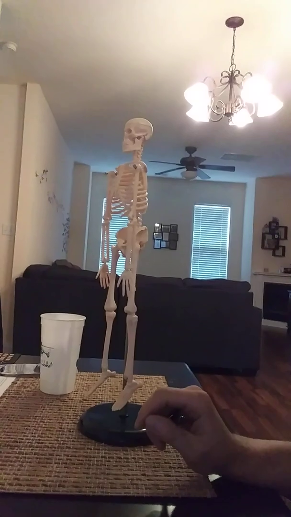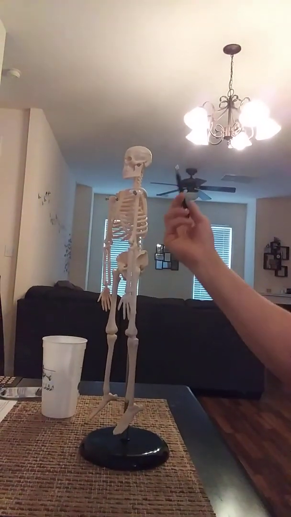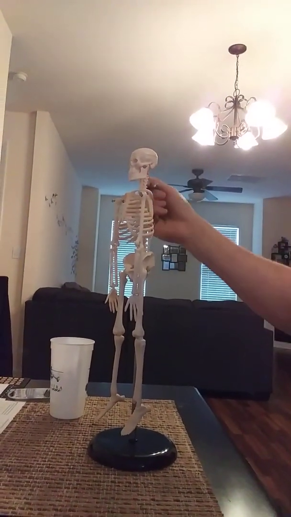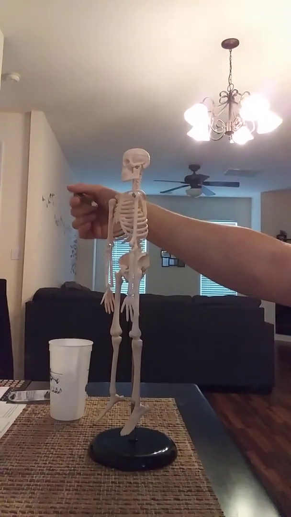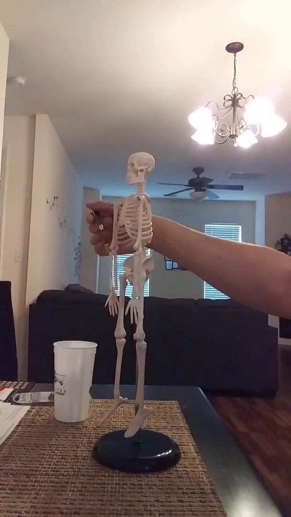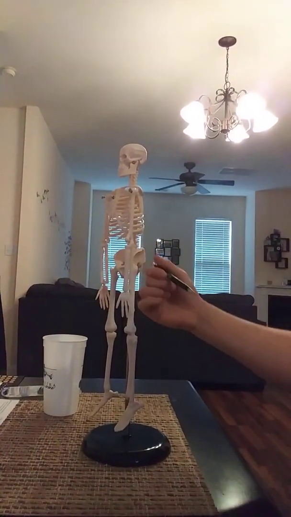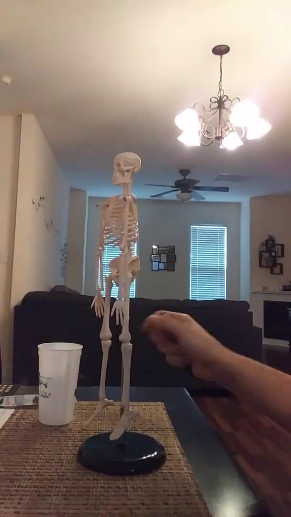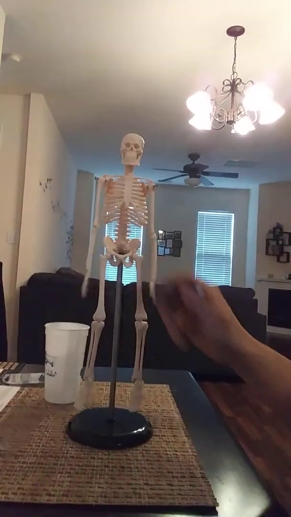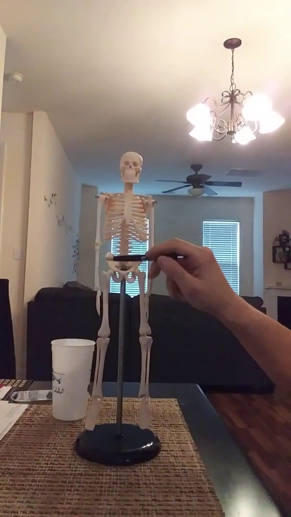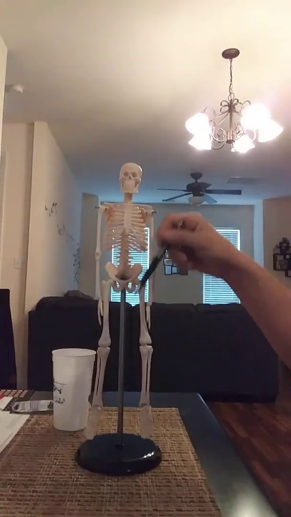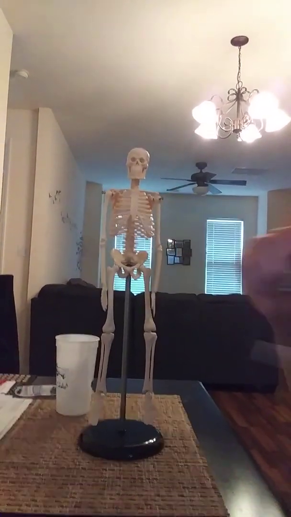We also have dorsal and ventral. So the vertebrae is dorsal to the sternum, and the sternum is ventral to the vertebrae. We have proximal and distal. The humerus is proximal to the radius and ulna, and the radius and the ulna are distal from the humerus.